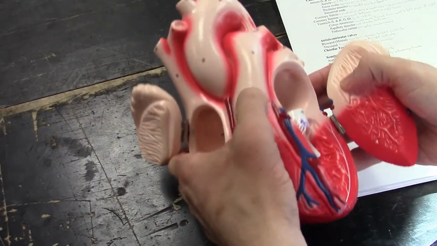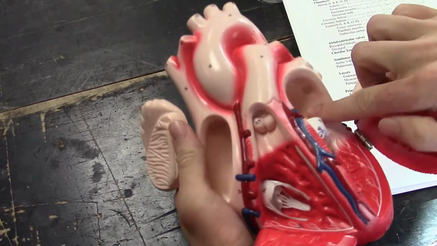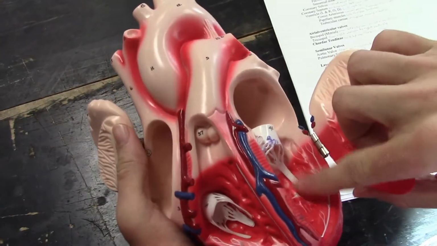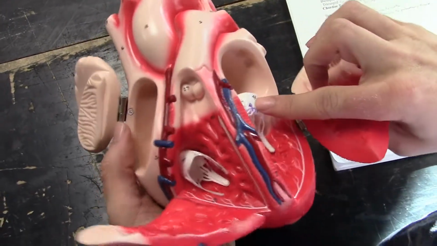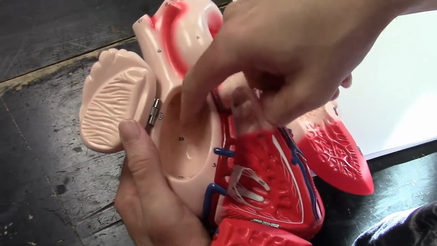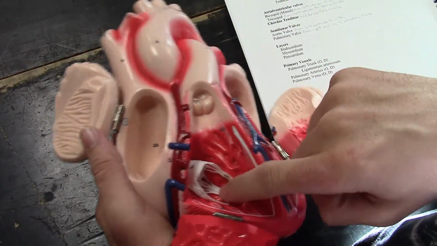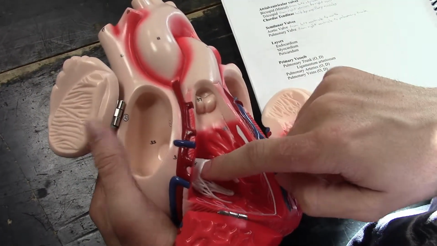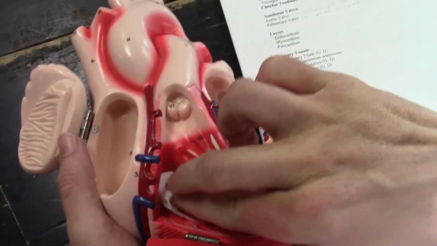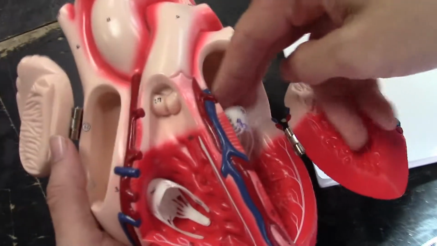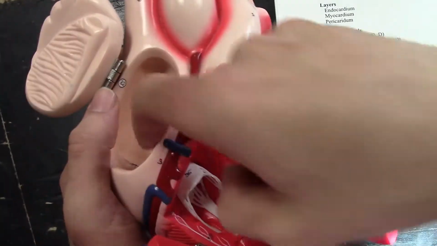Now, the heart also utilizes several valves to assist with blood flow. From the left atrium to the left ventricle here is the bicuspid valve, and from the right atrium to the right ventricle is the tricuspid valve, and in between that are the chordae tendineae, which are held up by papillary muscles.